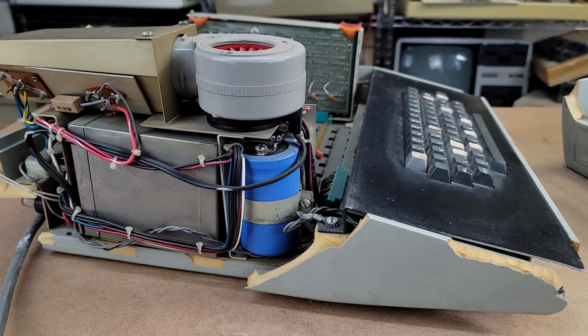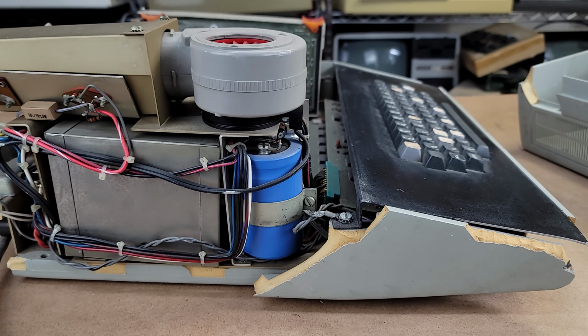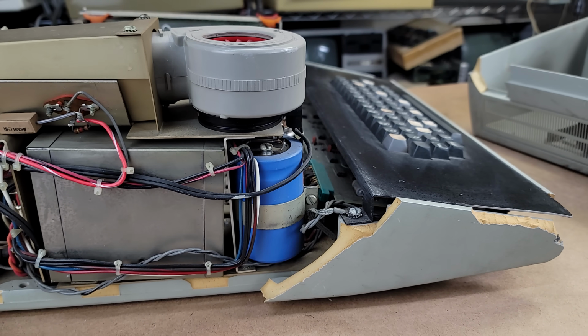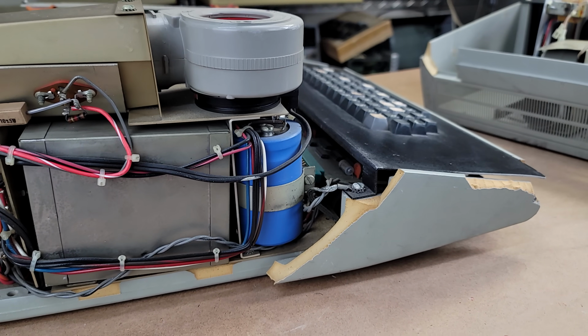Oh man. It's really too bad about the shipping damage. Whole chunks of the case have been broken off. This is one of the challenges of buying things online. You can't really know what something is made of.